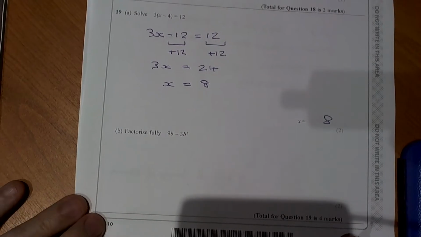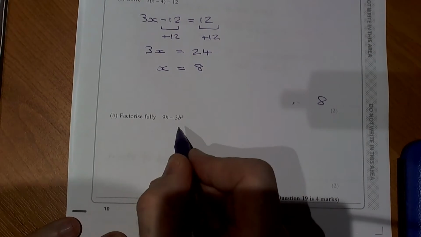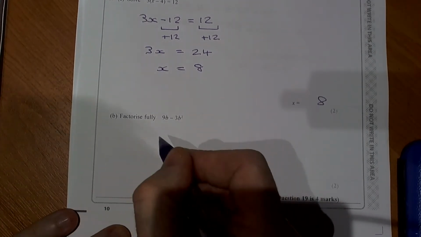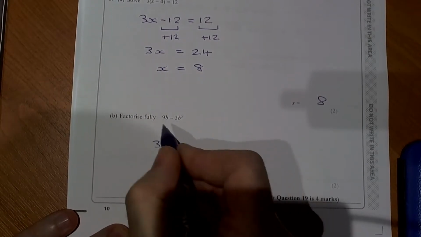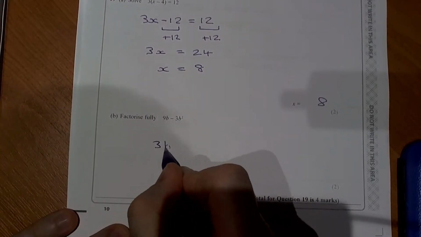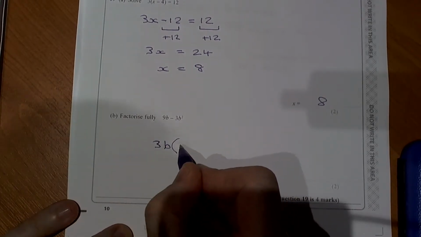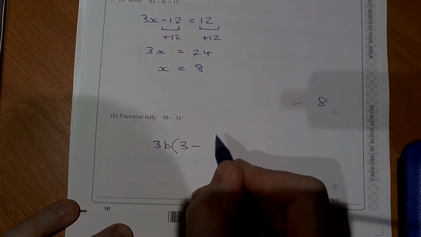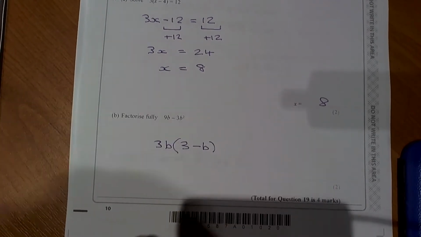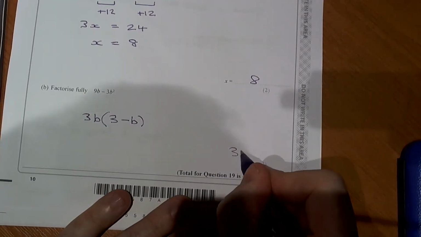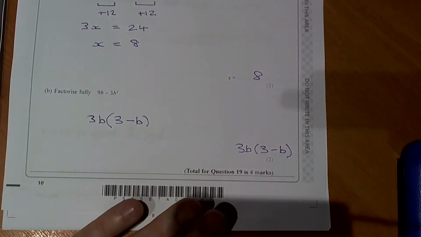The second part, B, says factorise fully 9b minus 3b squared. So outside the brackets, we've got to take the common factors. So the common factor of 3 and 9, well, 3 goes into both of them, but we can also take a b outside as well. Put a bracket. What have I got missing? 3b times what makes 9b? That's a 3. Minus 3b times what to make 3b squared is going to be a b. So our final answer is going to be 3b brackets 3 minus b.